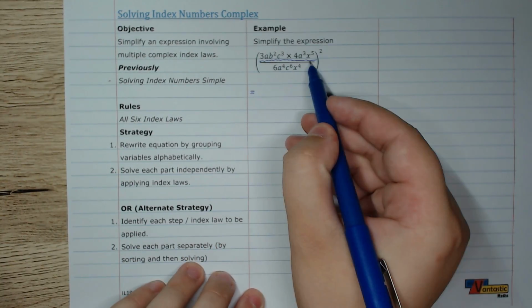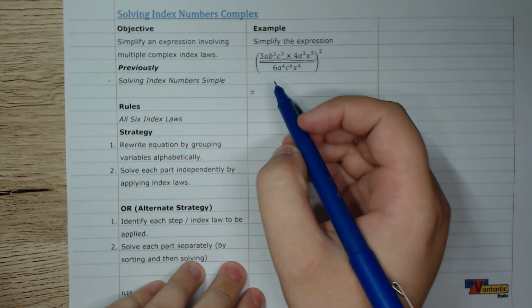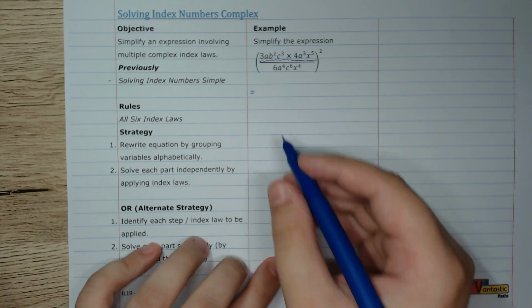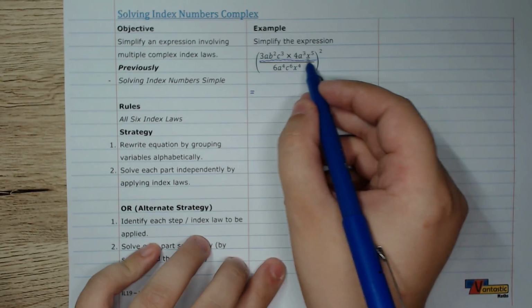Now, within this index law, our strategy has always been to group and solve. So I'll rewrite just this component here.